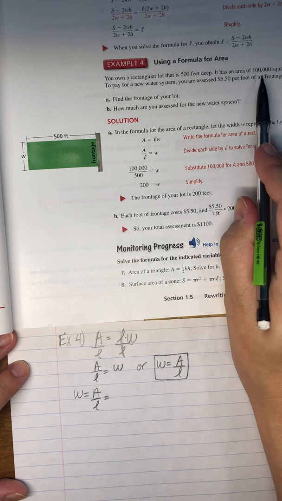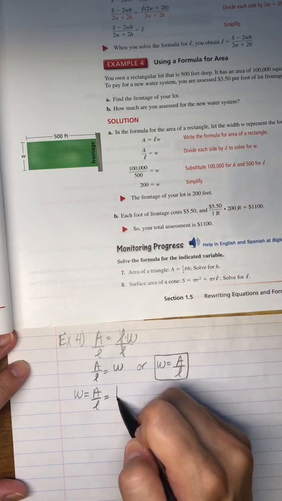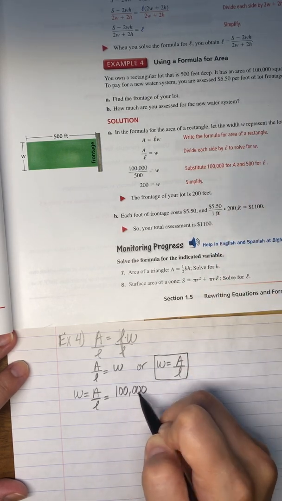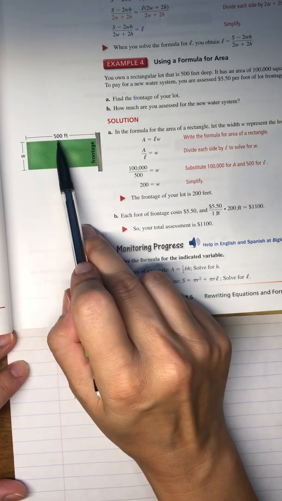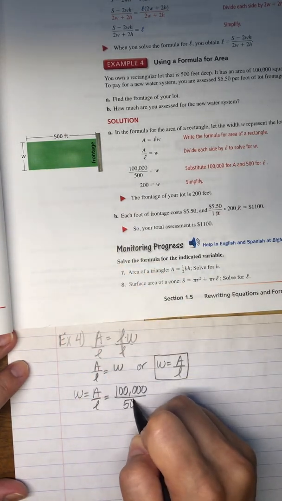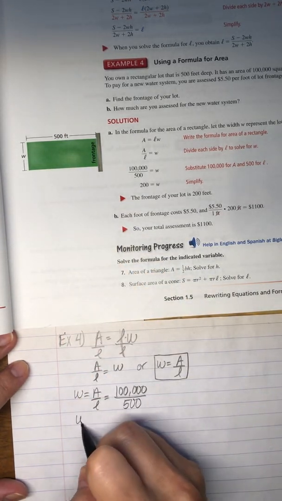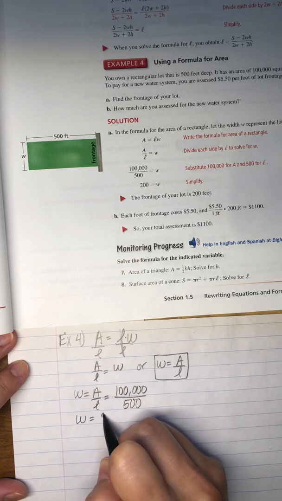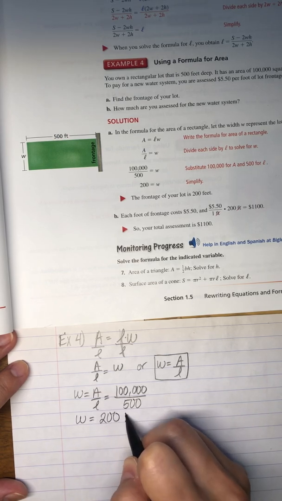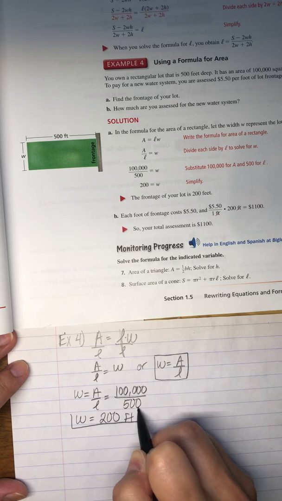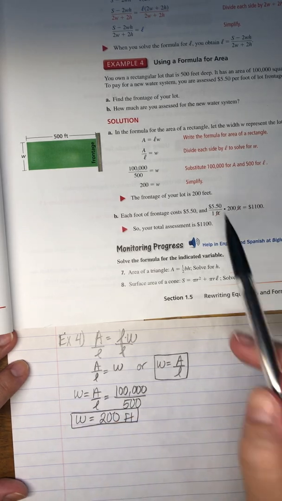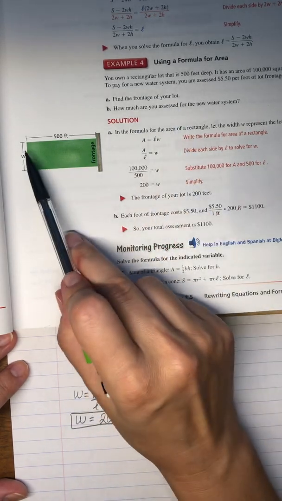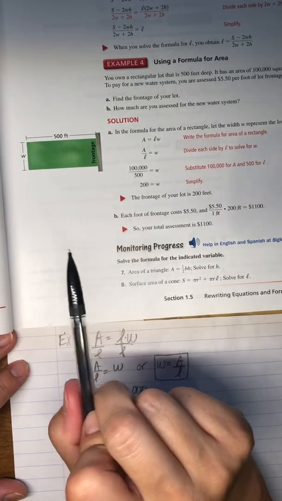The area, they told me, is 100,000 square feet. And the length is the 500. They show us in the picture right here. So that leads me to believe that W equals 200 feet. Okay, that would be the first answer. What is the frontage of your lot? That would be the W. We just found that here.